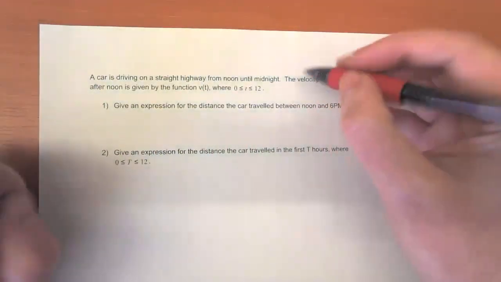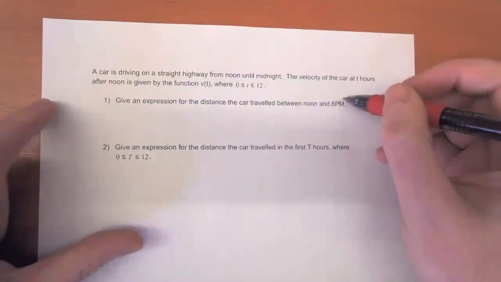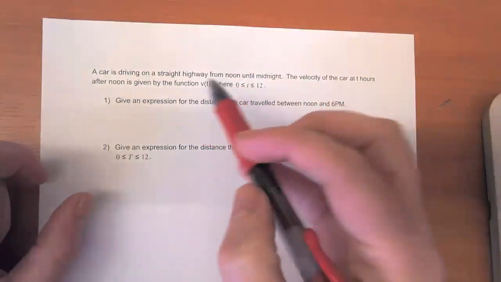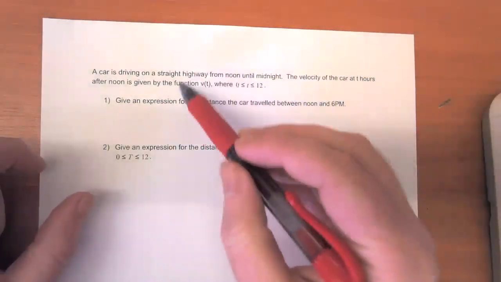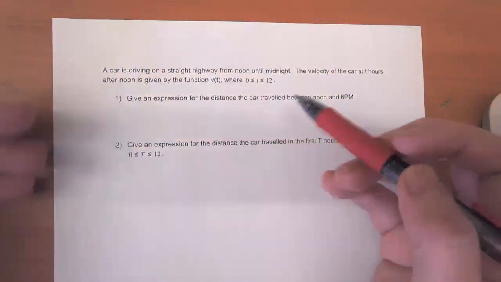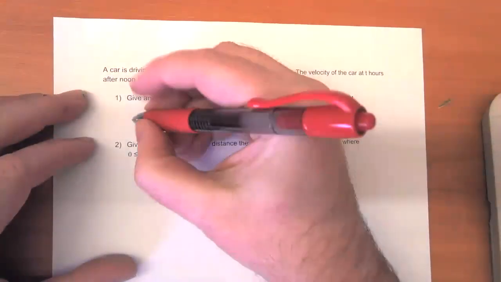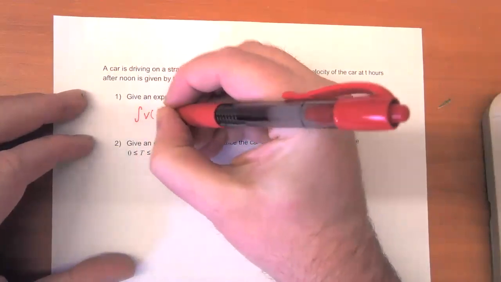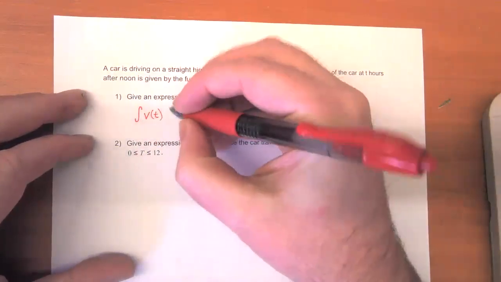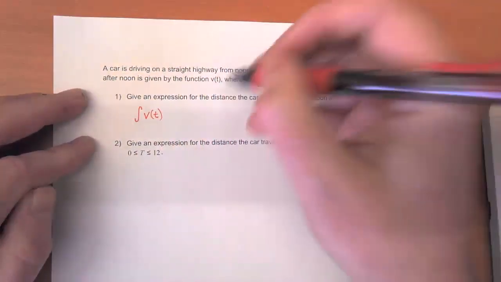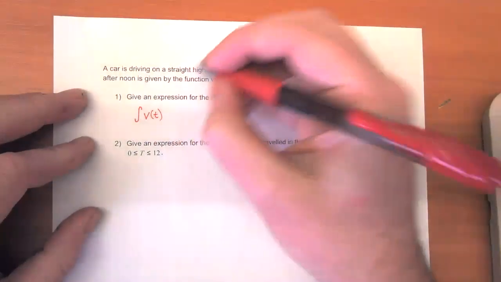All right, so between noon and 6 p.m. is between 0 and 6 hours after noon. And remember that when we're accumulating velocity, that gives us distance, or in other words, the definite integral of velocity gives us the change in position, the net change in position, which is essentially distance.